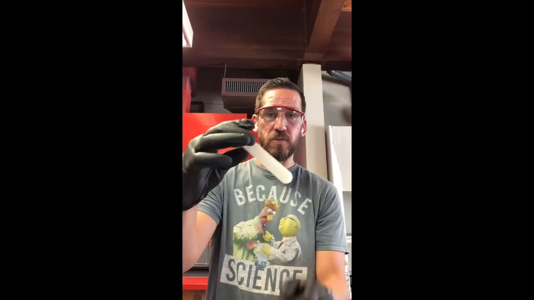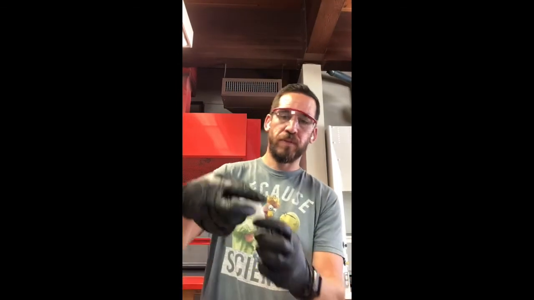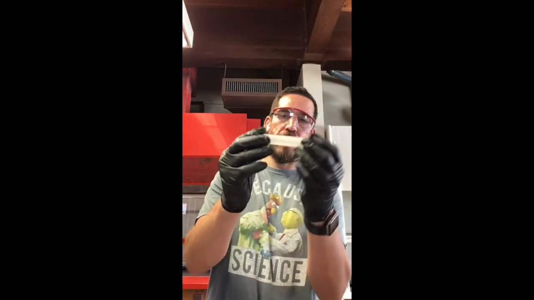I will check this one as well just to see if we've got two perfectly good centrifuge tubes. The cap's really hard to get off, so it's likely that they're good, but boom, little water in there, cap that, and doesn't seem to be any leakage.